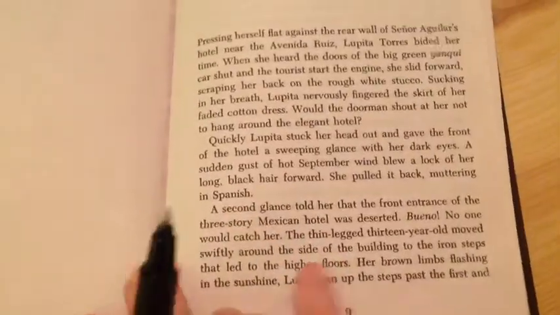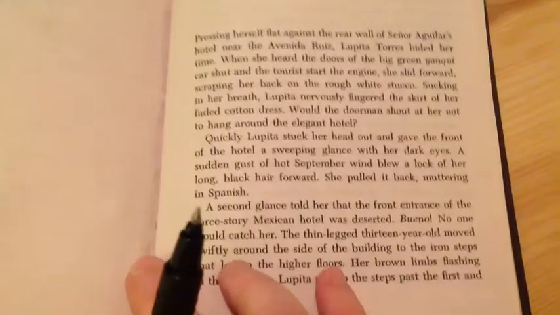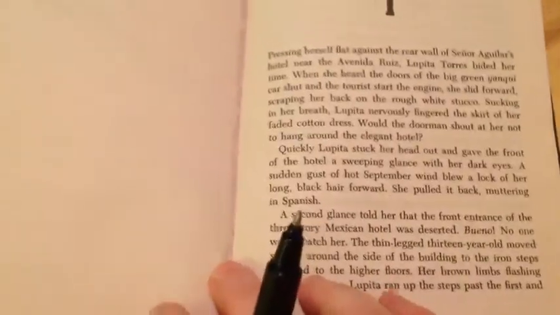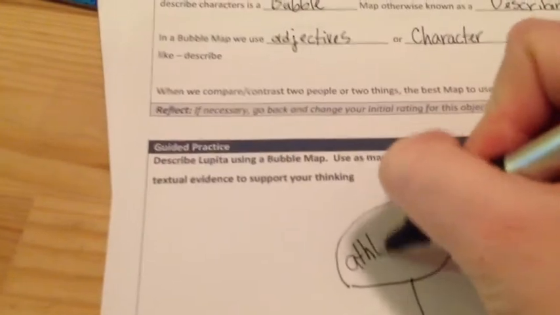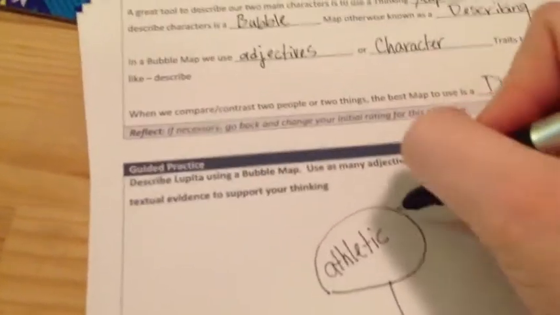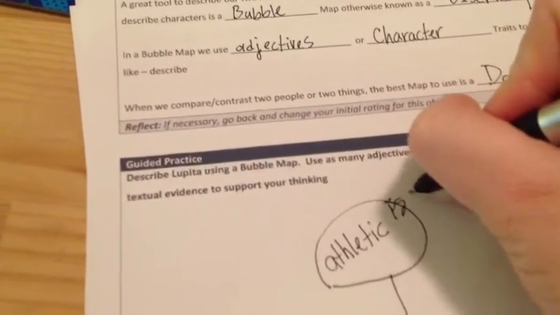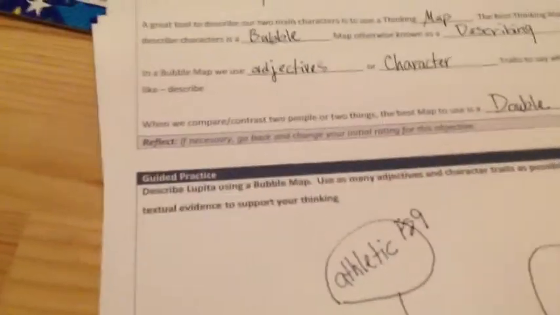So we know that she's a teenager, and it says she moved swiftly around the side of the building. So we know that she's thin and can move. So we can see that on page 9, we can describe Lupita as athletic. And I'm going to put page 9 to show where I got my information.